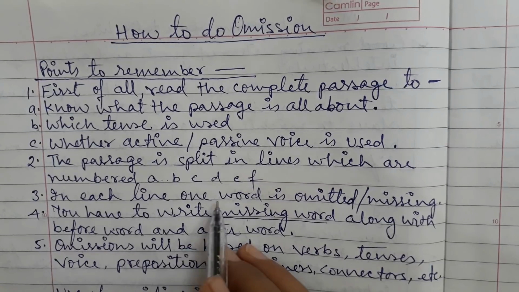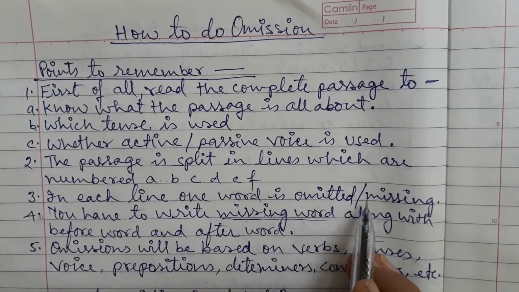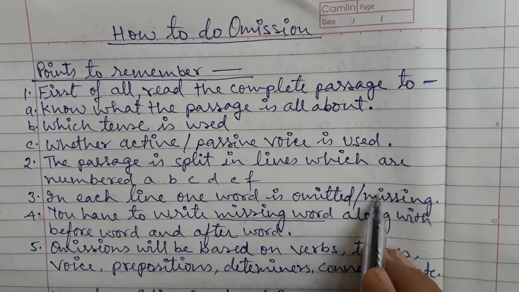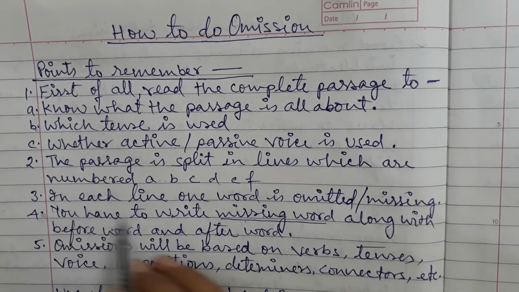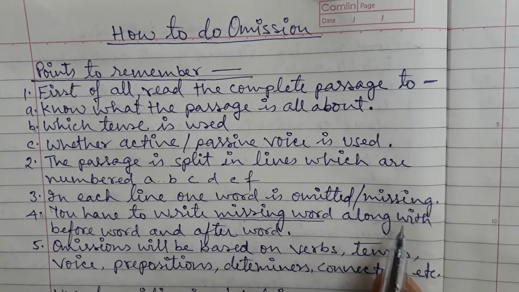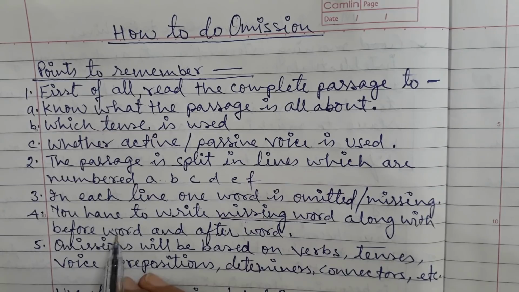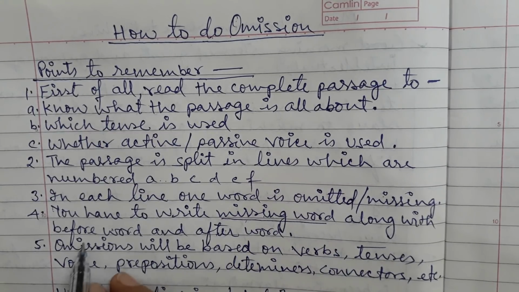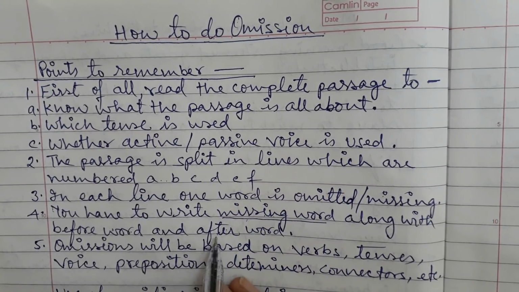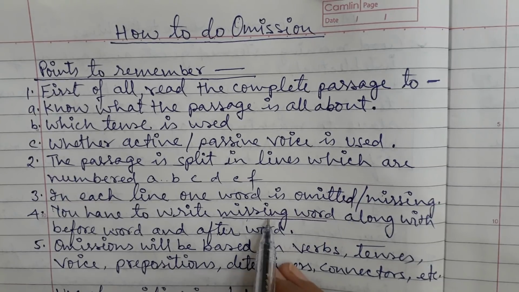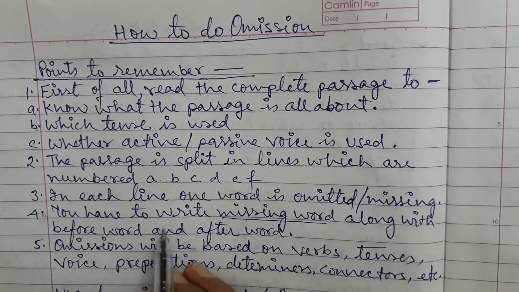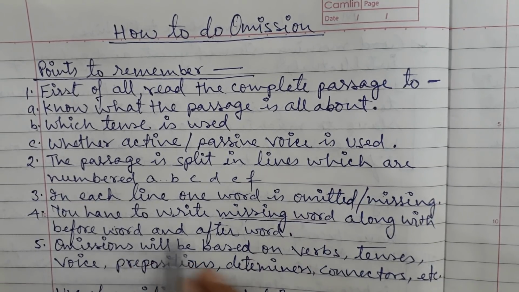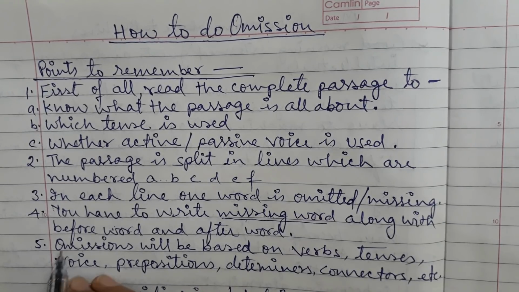In each line, one word is omitted or missing. That missing word you have to find out. You have to write the missing word along with the before word and after word, because the before word and after word tell the place of the missing word. The missing word will come in between the before word and after word.